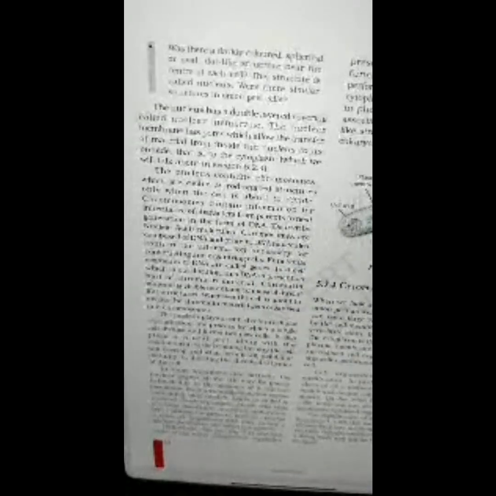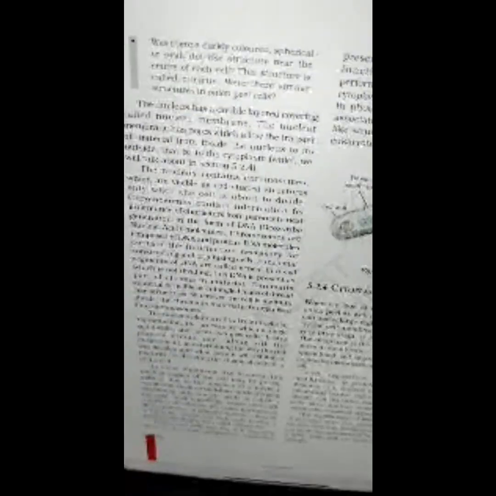Was there a darkly colored spherical or oval dot-like structure near the center of each cell? This structure is called nucleus. Were there similar structures in onion peel cells? The nucleus has a double layer covering called nuclear membrane. The nuclear membrane has pores which allow the transfer of material from inside the nucleus to its outside, that is, to the cytoplasm, which we talk about in section 5.2.4.